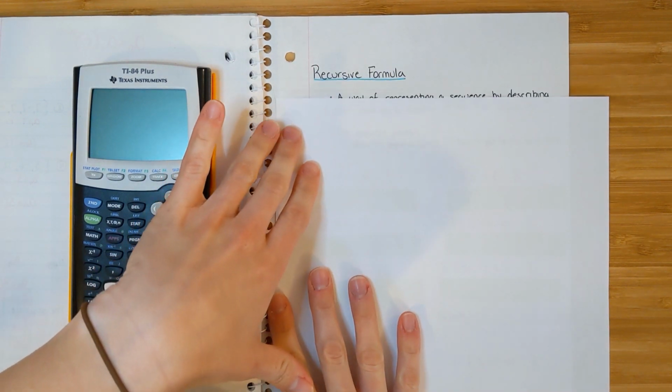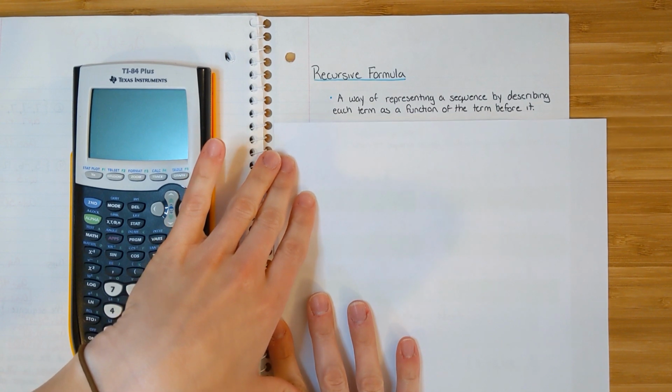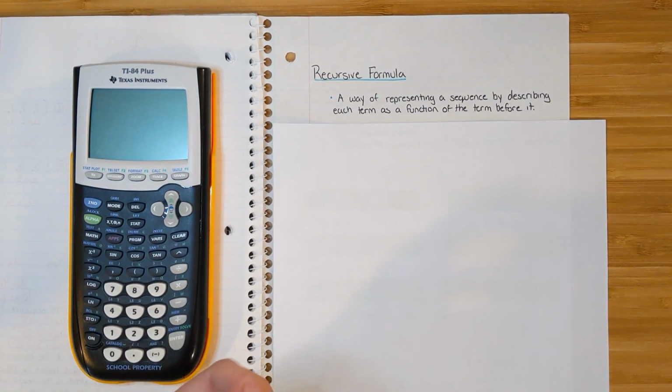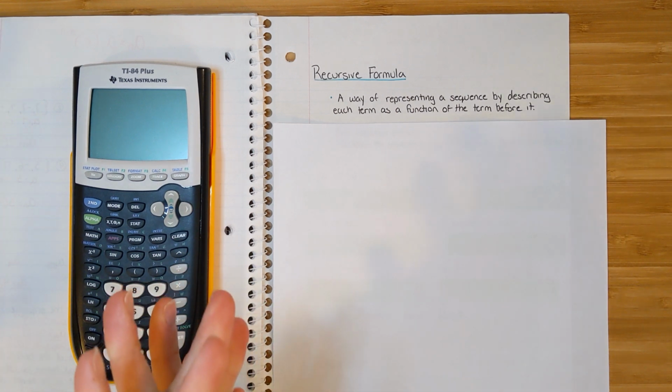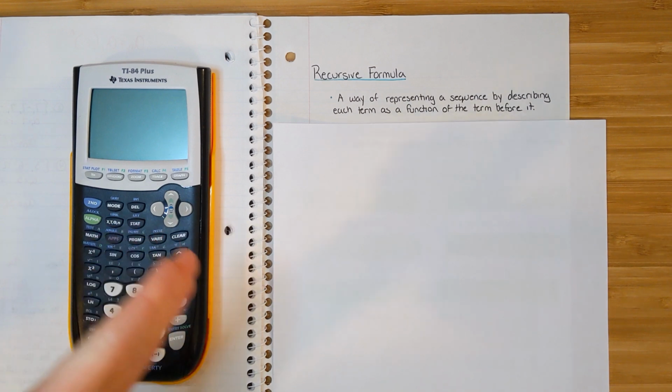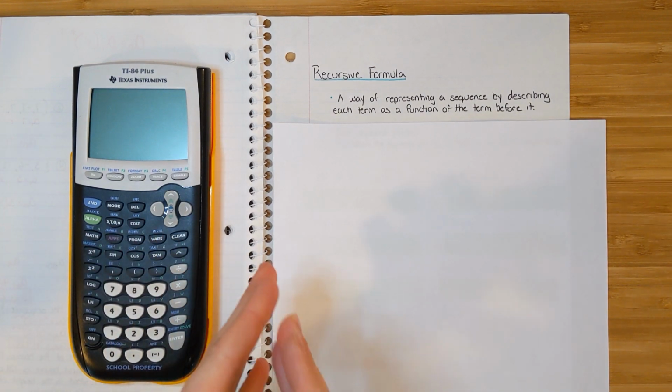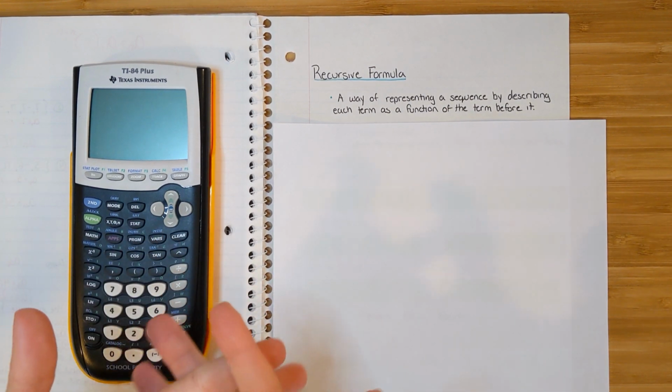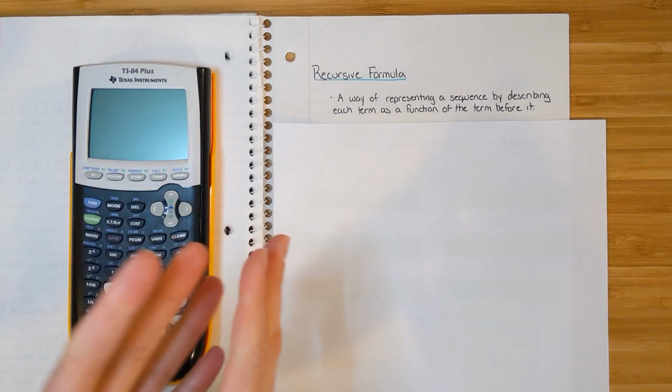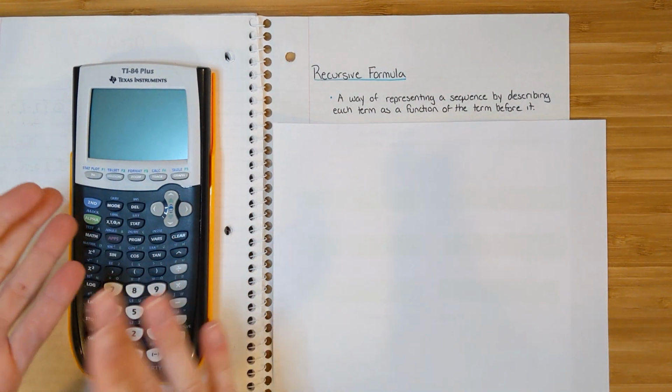All right, so right away into definitions. What is the recursive formula? Well, the recursive formula, like I said, is a different way to represent the sequences we've been learning about. Whereas last week we talked about the explicit formulas of arithmetic and geometric sequences specifically, a recursive formula is just a way of representing a sequence by describing each term as a function of the term before it.